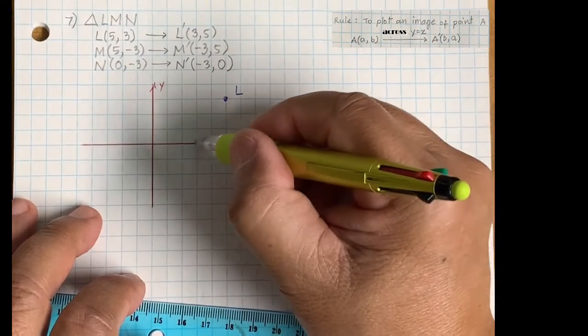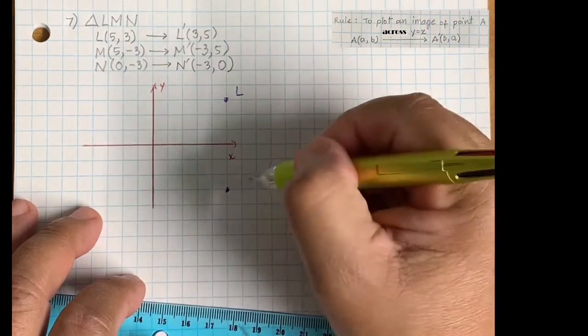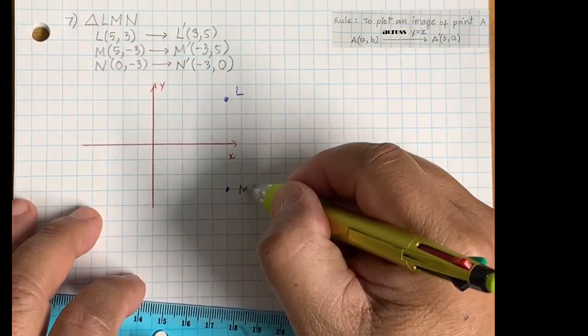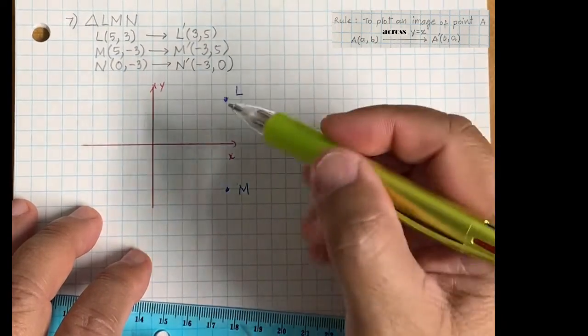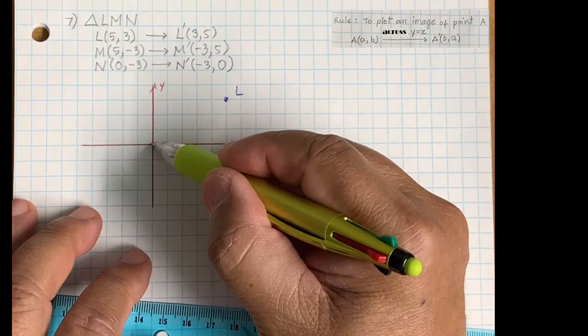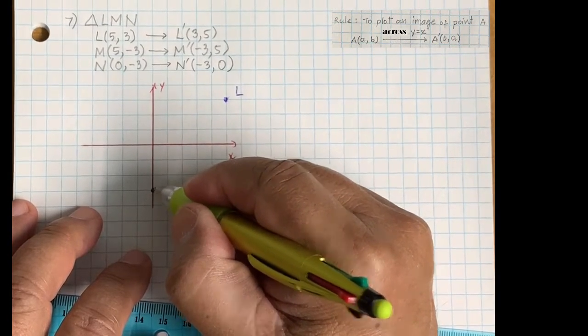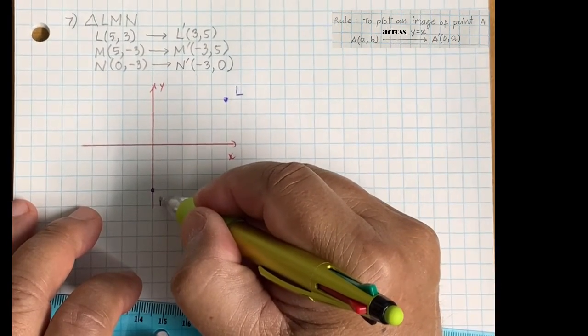So 1, 2, 3, 4, 5, and 1, 2, 3 down here. So that is M. N is 0 and negative 3. So 0, 1, 2, 3. So this is N.